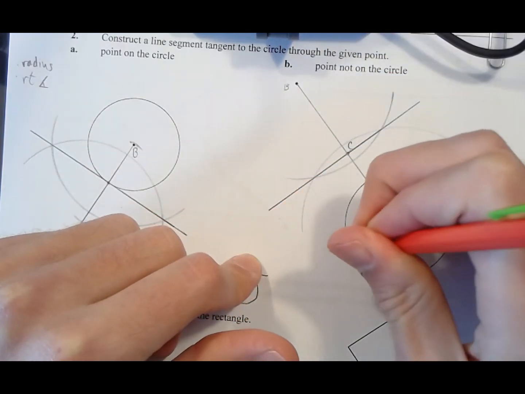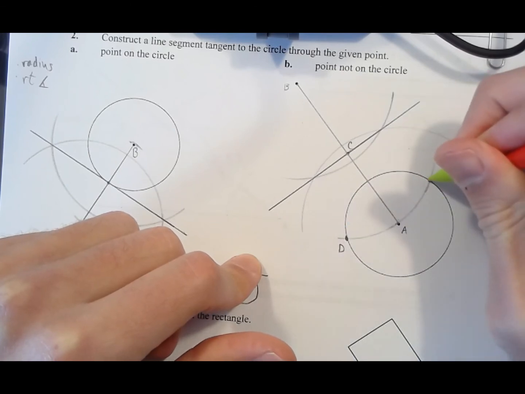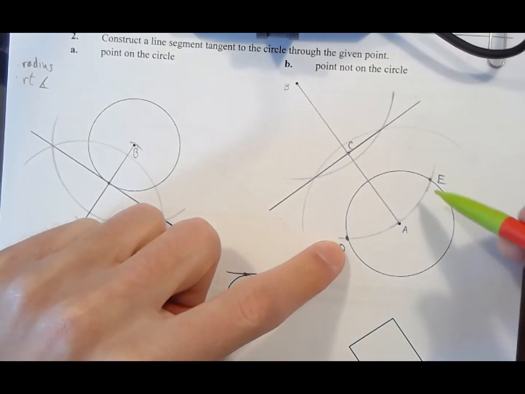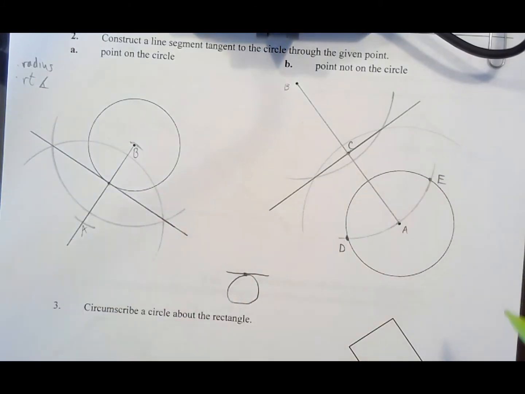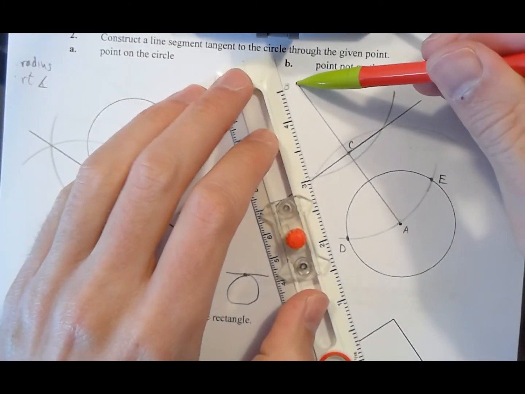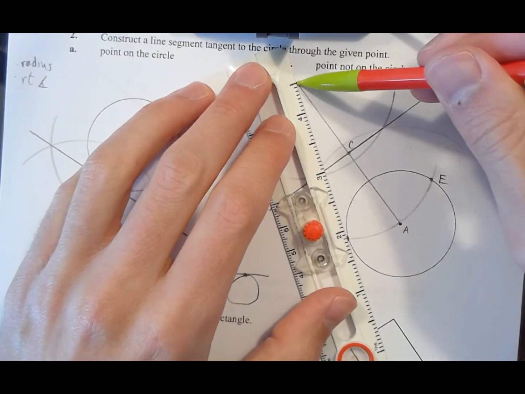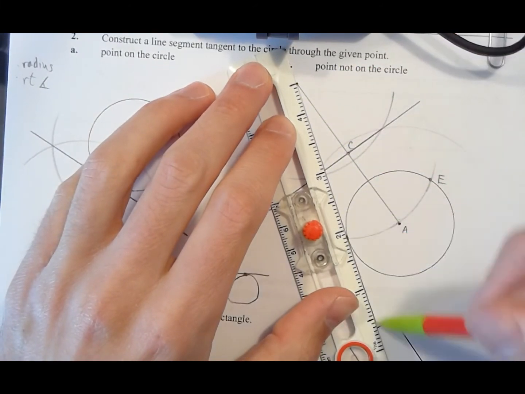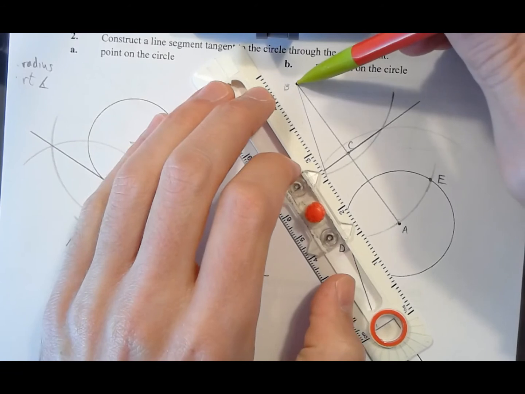So we made these 2 points. I'll just call them D and E. And so from these 2 points, that's where I can draw in. These will be tangent. I can draw it all the way through if I want.